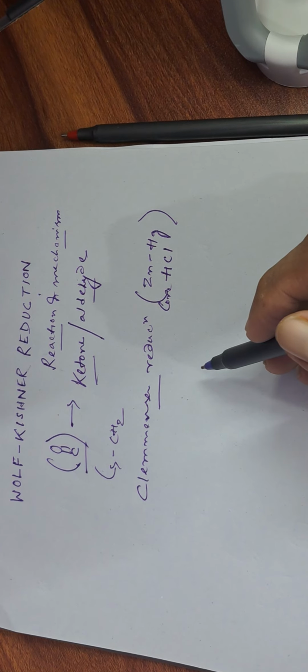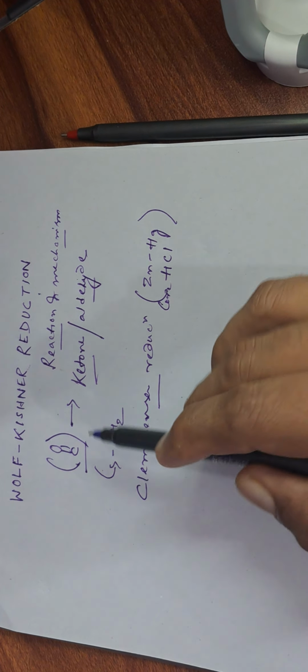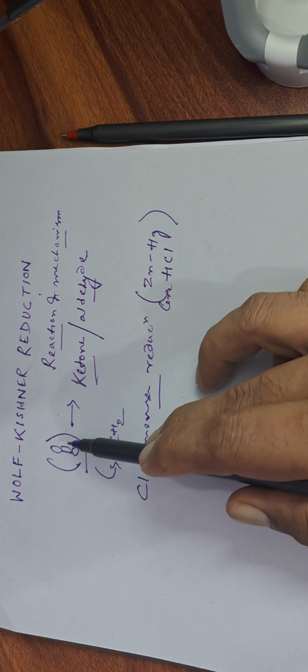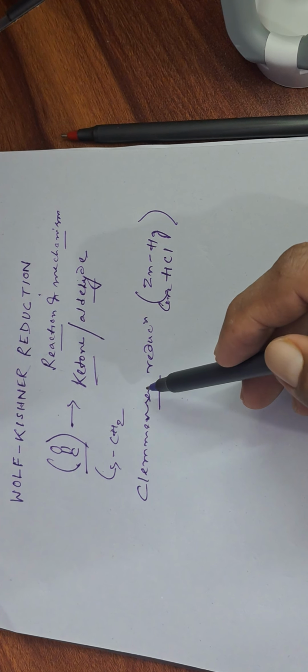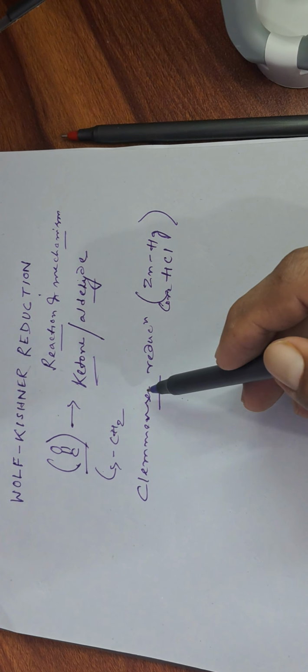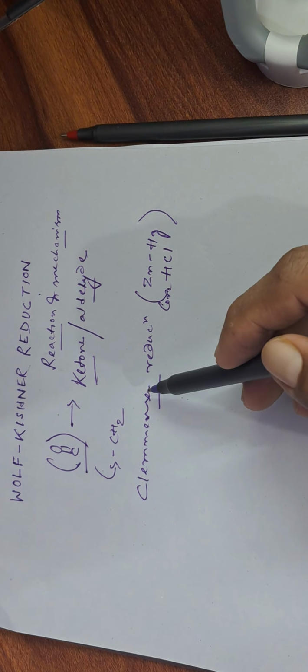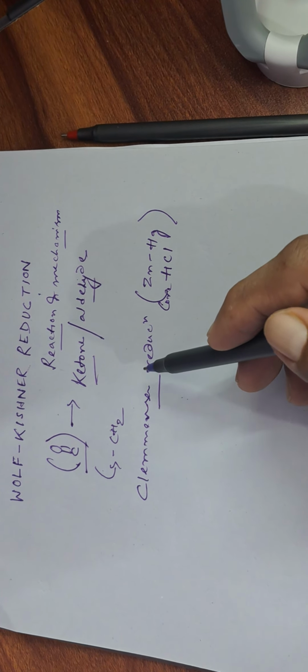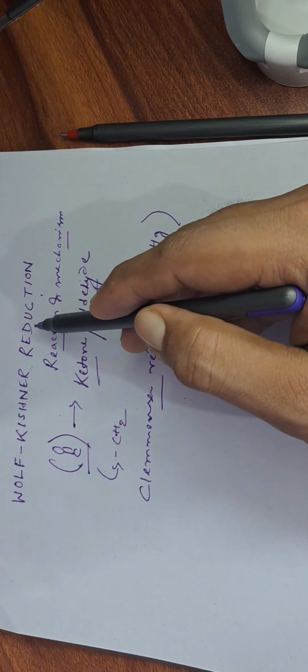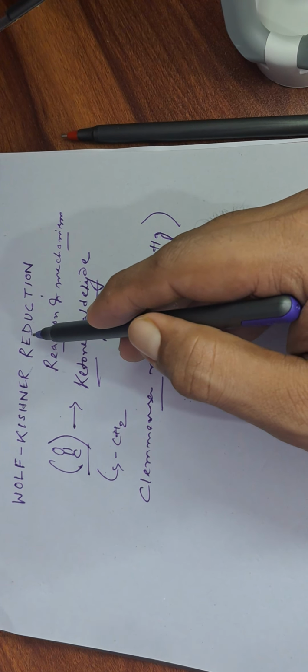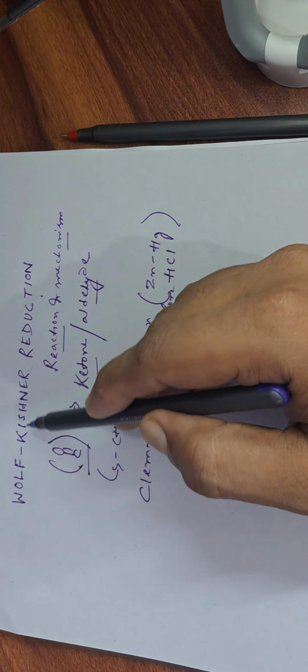We need to search for a reaction in which we convert the keto to a CH2, but since the keto we have taken is acid sensitive, we need to find an alternative. And the best alternative is nothing but Wolff-Kishner reduction. So for those which are acid sensitive, we opt for Wolff-Kishner reduction.